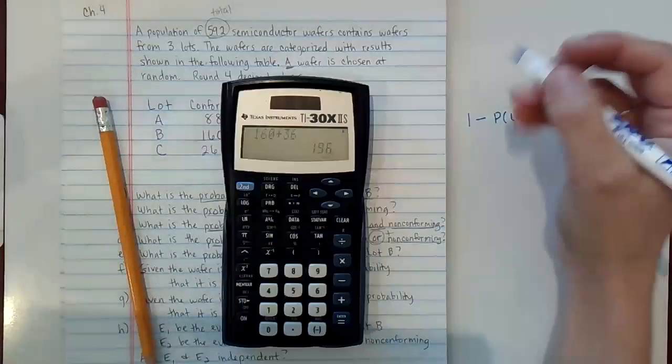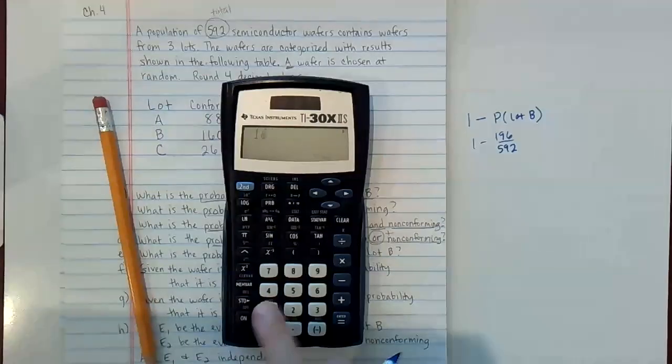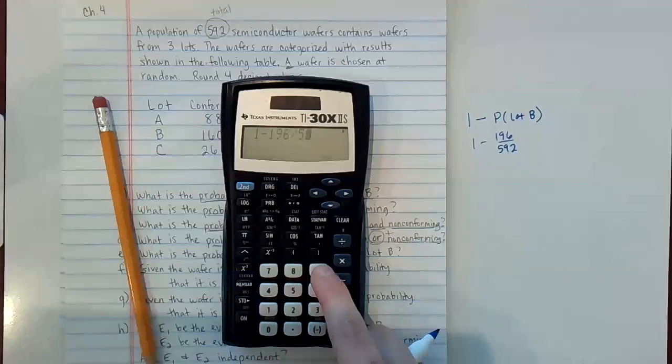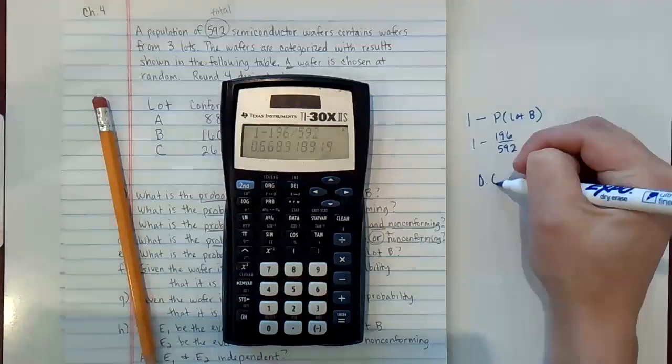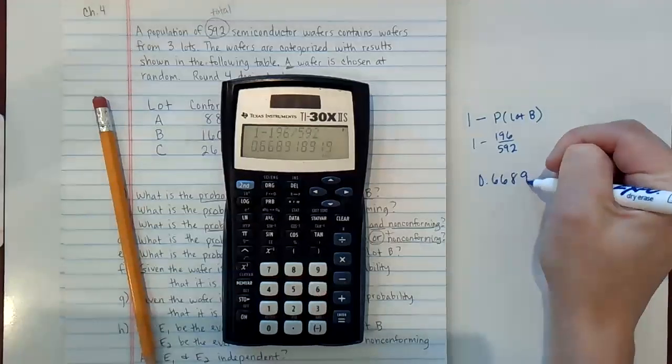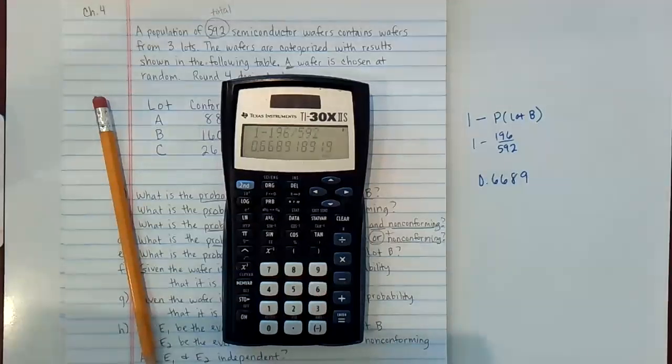And now I'm going to subtract. So 1 minus 196 divided by 592. And that's giving us the decimal 0.6689. Okay.